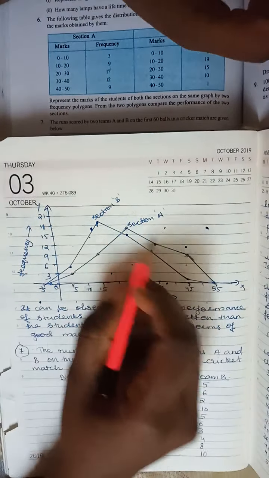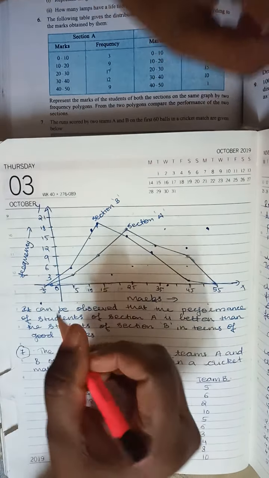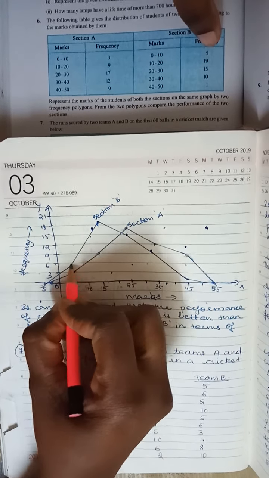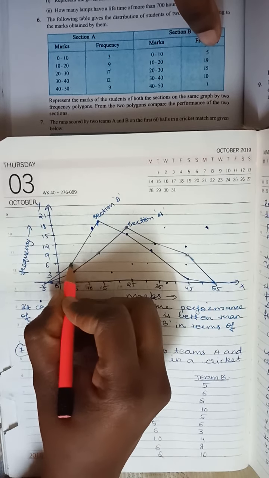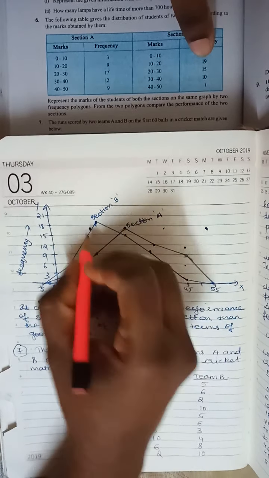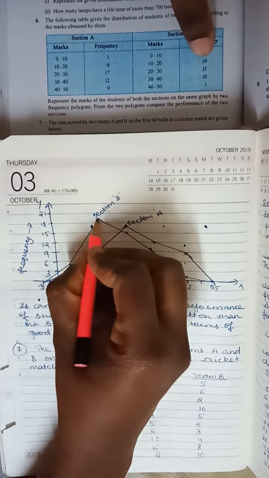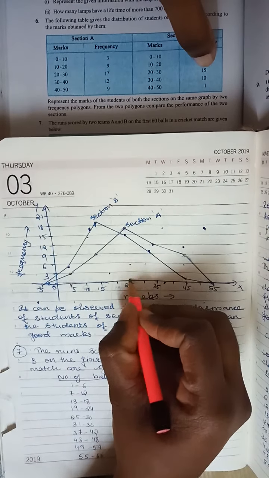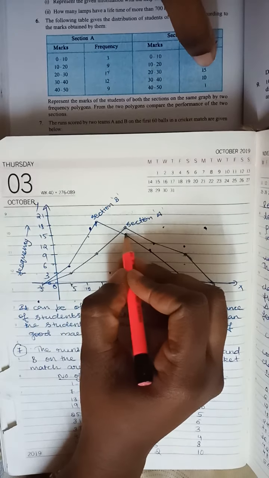Just like this we can draw section B also. Section B, the first value is 5. So almost 5 comes here. Mark a point here. Next 15, 19: 15 comes here, 19 comes here. Mark one point here. Next 25, 15. 25 comes here, 15 comes around here.